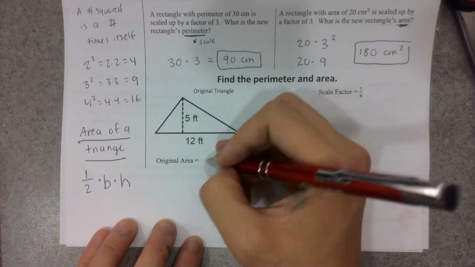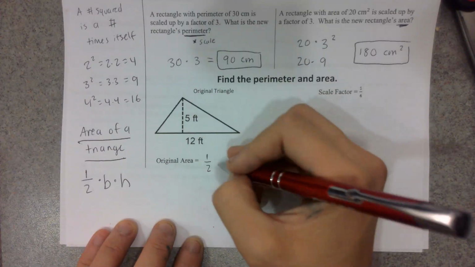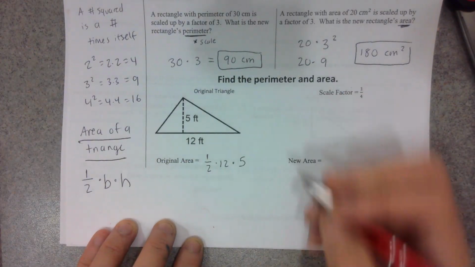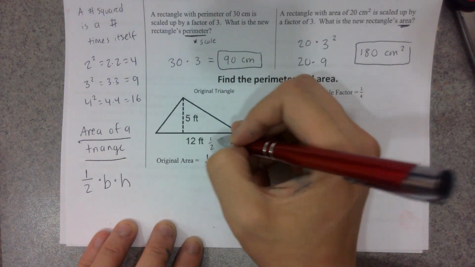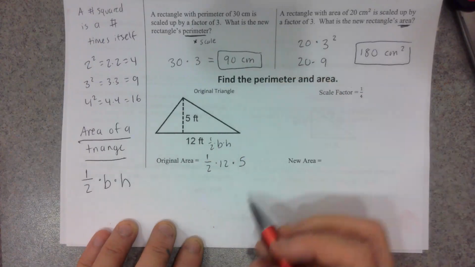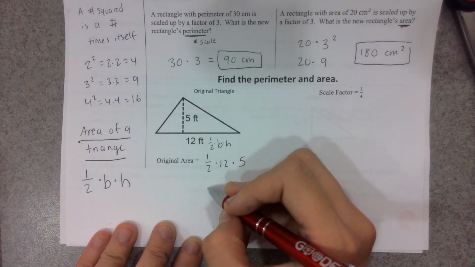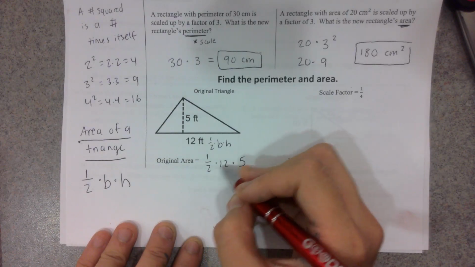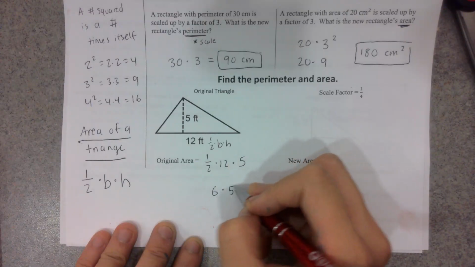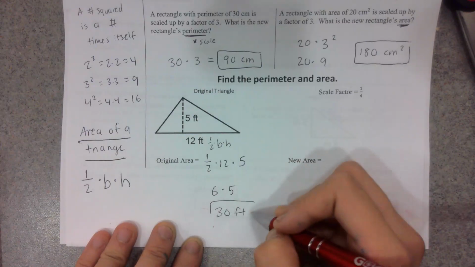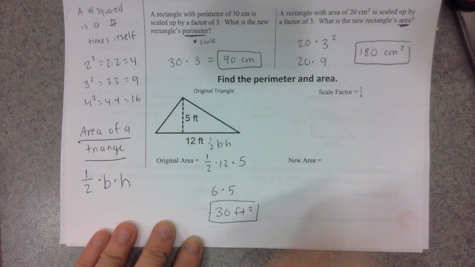We have 1/2 times base times height, right? 1/2 base height. So 1/2 times 12 is the same thing as dividing by 2. So 6 times 5, and then we get 30 feet. Oh, squared. I almost forgot the squared.